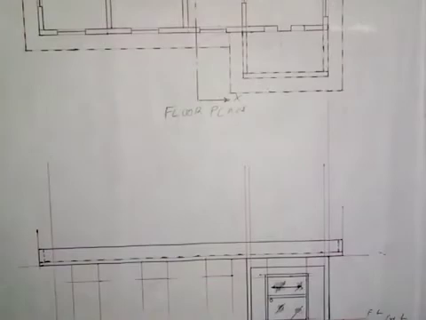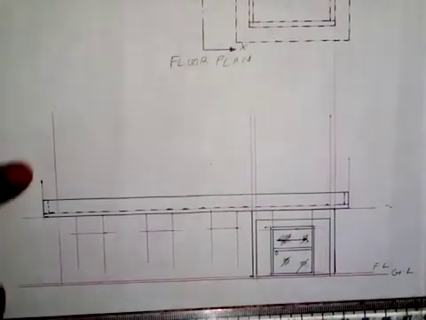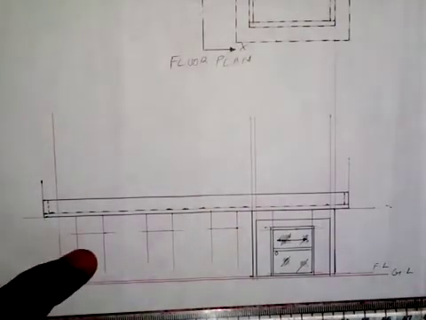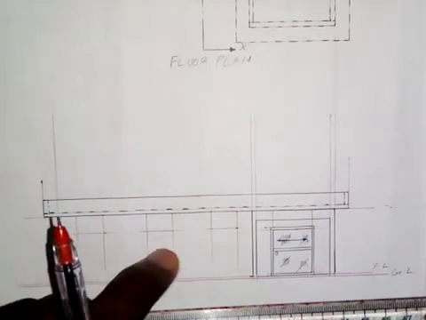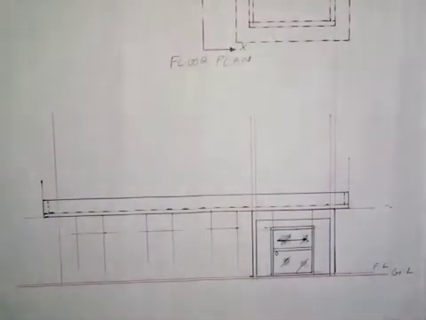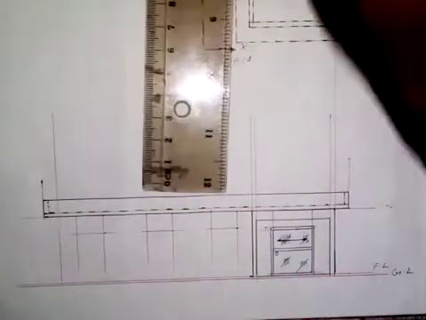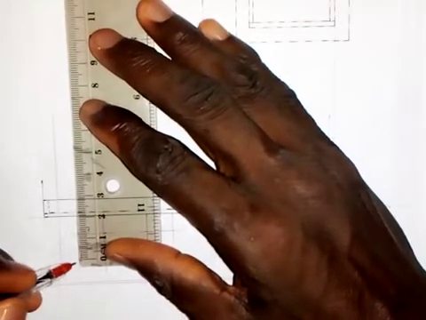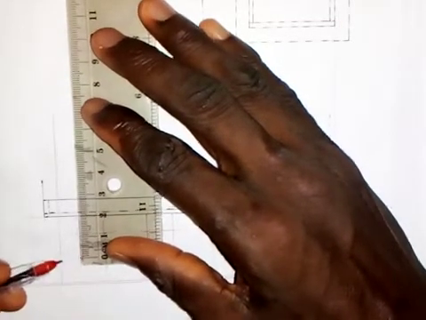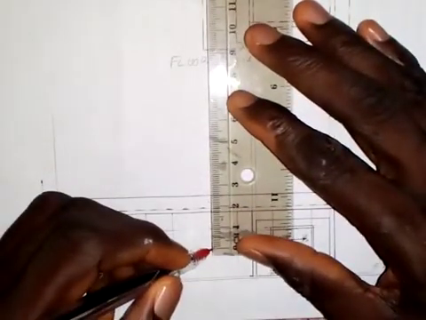Then for the windows that we have here, we have this one to be W2, and this is W3. So the height here for these ones is 12 millimeters. So I'll take a measurement of 12 millimeters. The height for this one is 9 millimeters. So this one is 9 millimeters here.